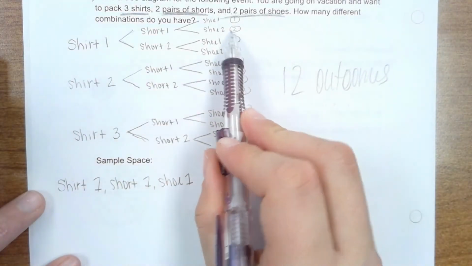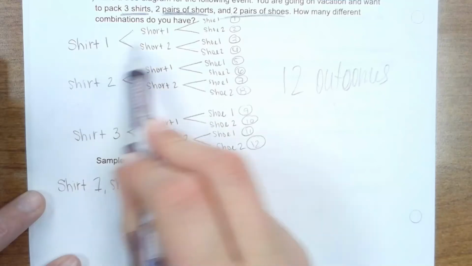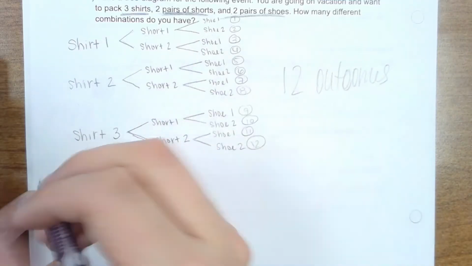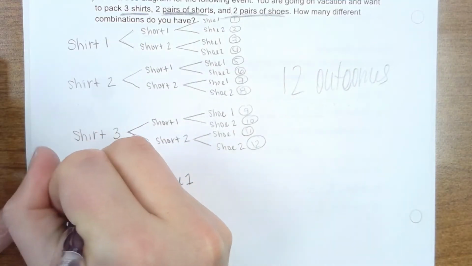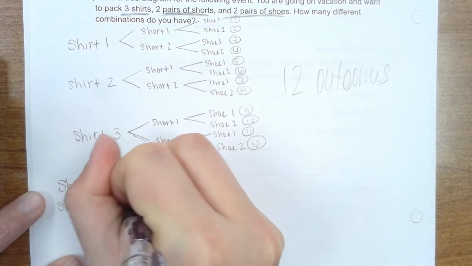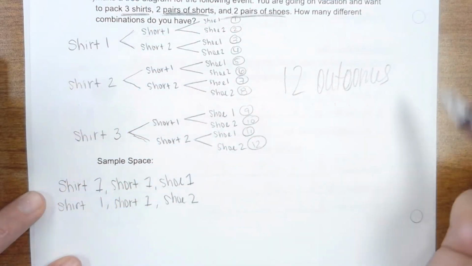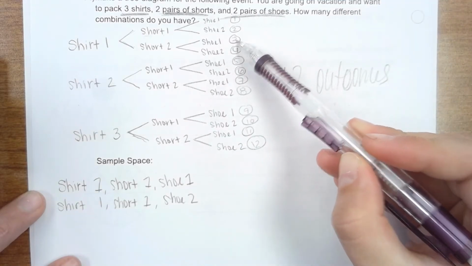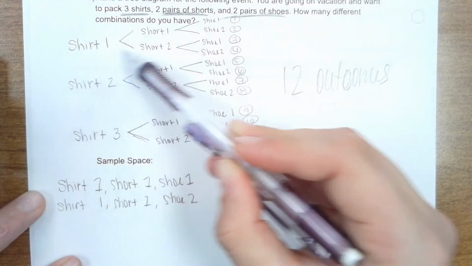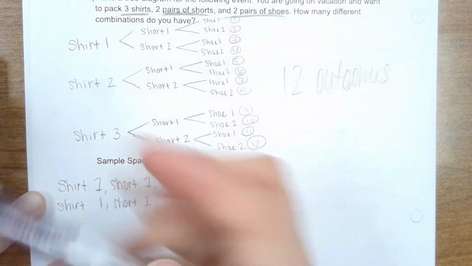Option number 2, if you go back, was shirt 1, short 1, and shoe 2. Option number 3, so work your way back, was shirt 1, short 2, shoe 1.